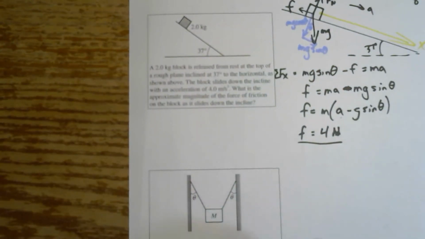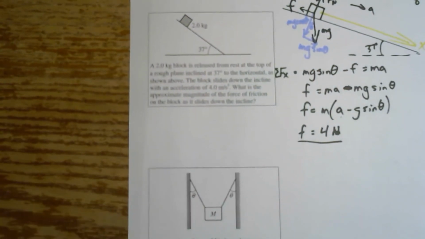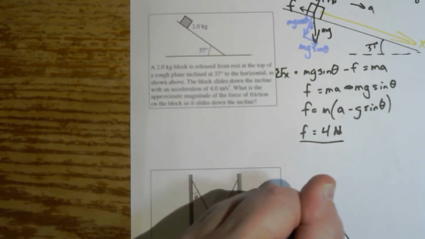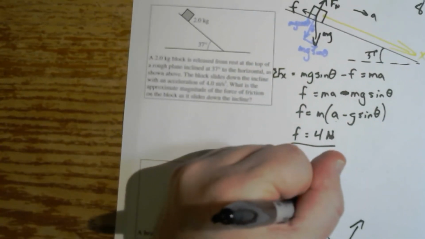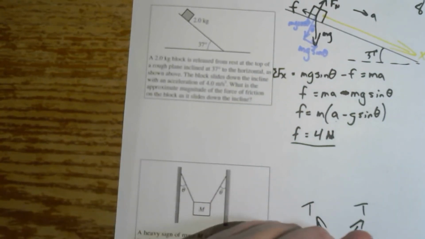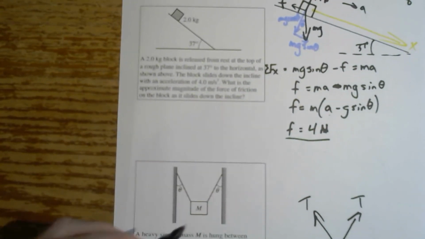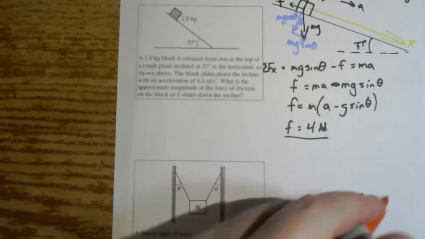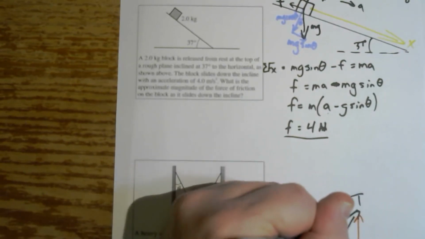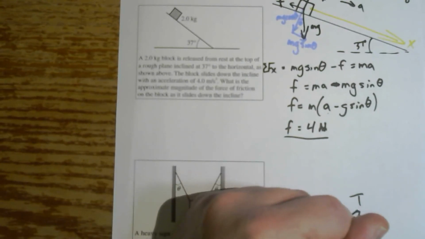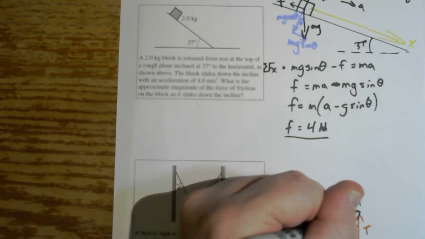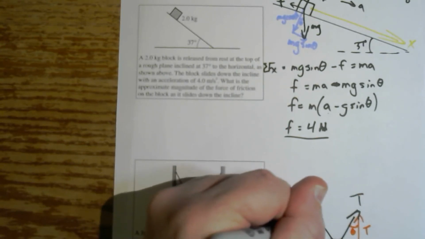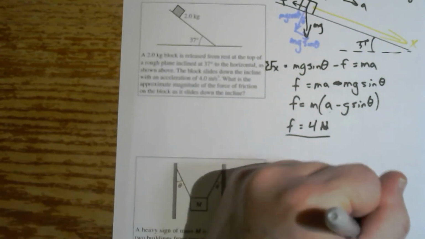And our last question is a classic static equilibrium problem. I've got two tensions at equal angles pulling up, so they're going to be the same tension. I've got the force of gravity going down, mg. When I break these tensions up into components, the horizontal components cancel. The vertical components will be T cosine theta, since the angle is up here at the top of this little triangle and these are the adjacent sides.